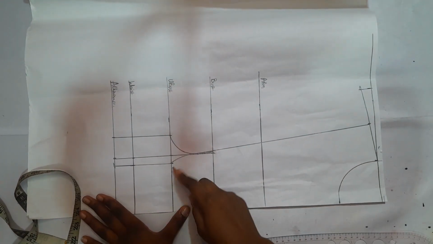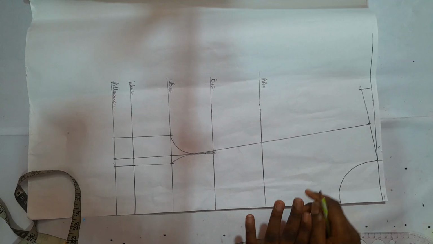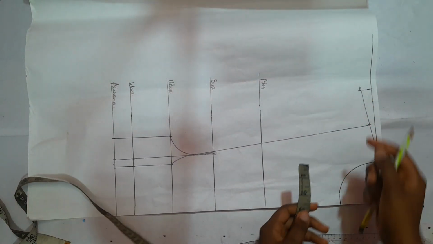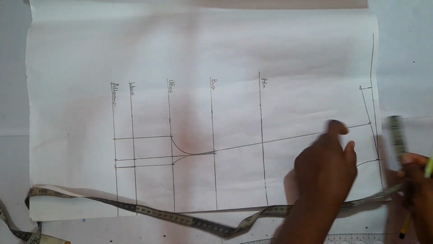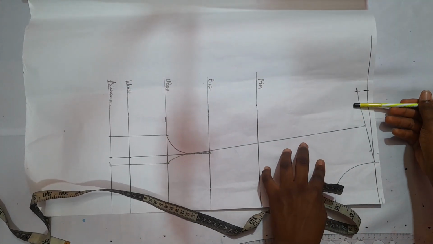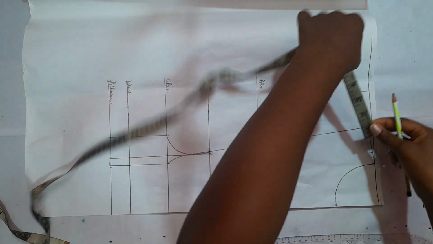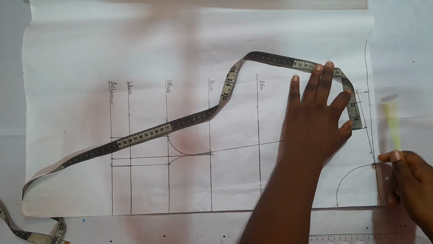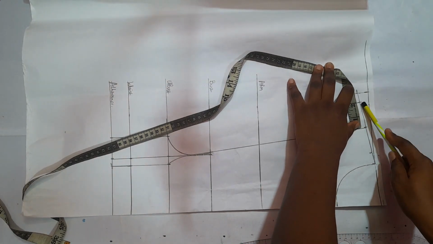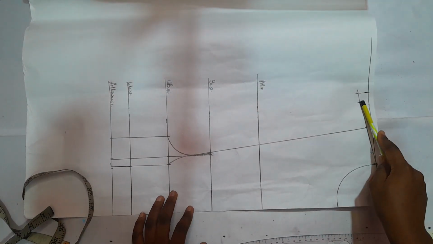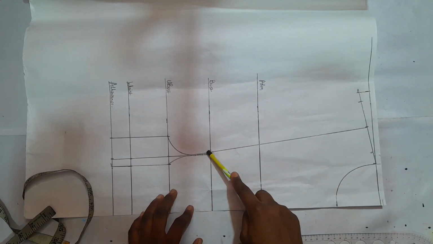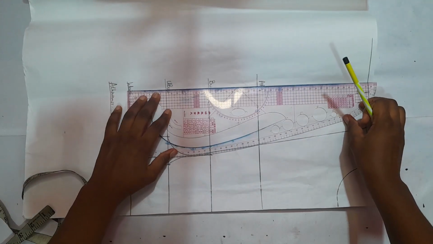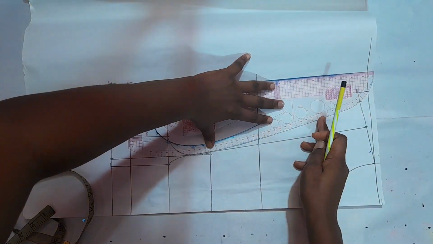All right, so after connecting this upward, next I want to take my dart on this point. For my dart on this point, I'm just going to be using 2 inches. So from this line that I've marked here, I'll mark 2 inches like this. I'll leave a mark at 2 inches right here. Now this mark that I've left here, I'm going to connect it all the way down to this point, still using my ruler. So you just connect it this way.